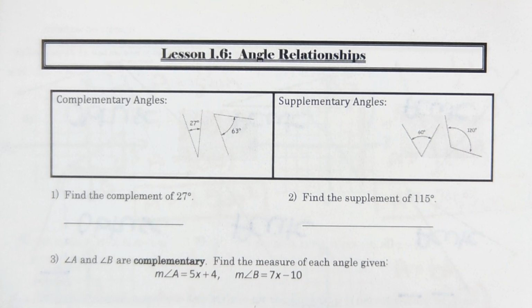Raise your hand if you've heard of complementary, supplementary angles before. Not everybody, though. Interesting. So weird. Because I know at the very beginning of my teacher career, I taught it like elementary school, and even 4th grade, we were talking about complementary, supplementary angles. But it seems it has been left out for whatever reason.